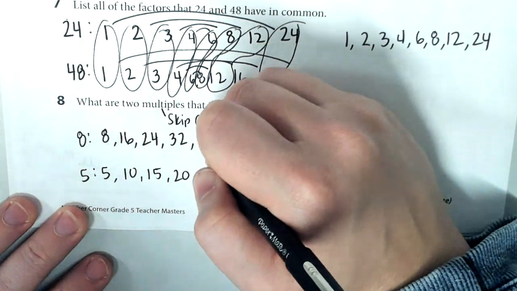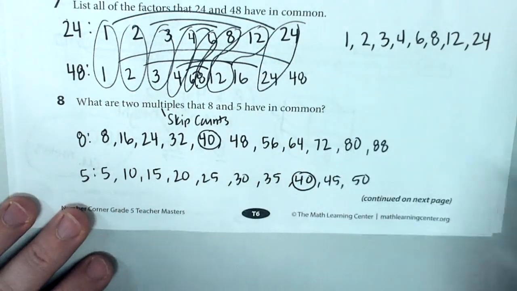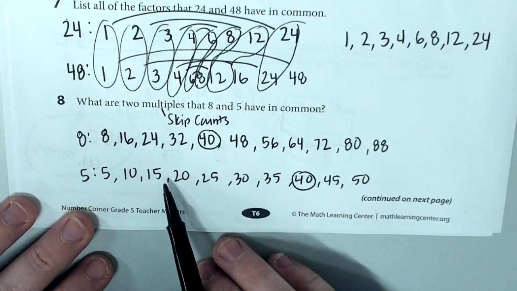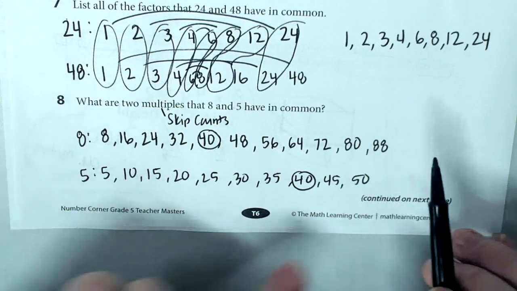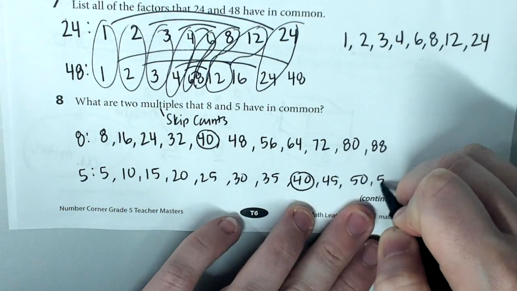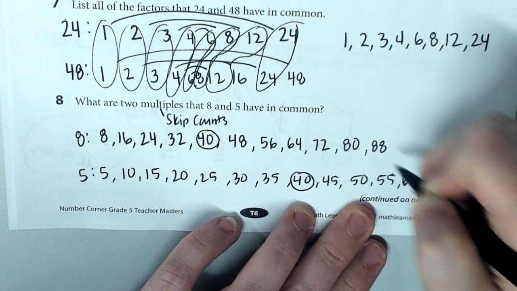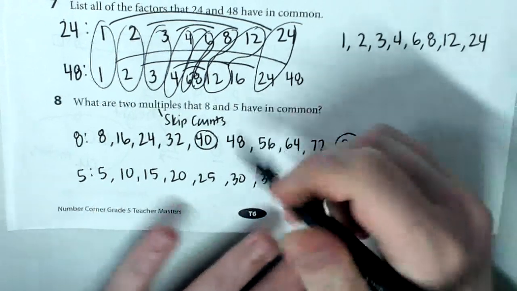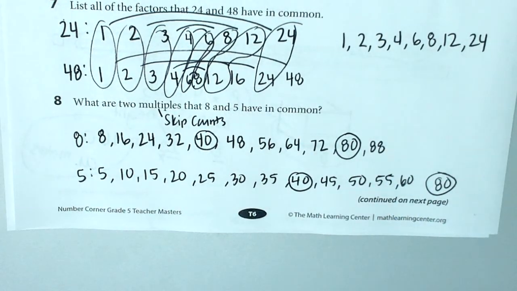Well, I know we have a 40 in common. Is there anything else that we have in common? Will we eventually get to 80? 55, 60, we will. We'll eventually get to 80. So we could have 40 and 80 in common.